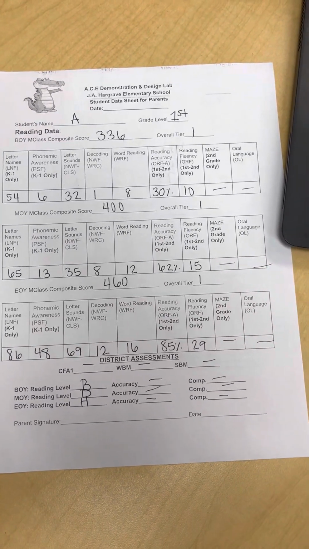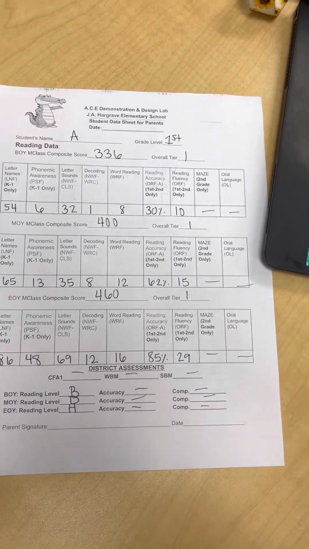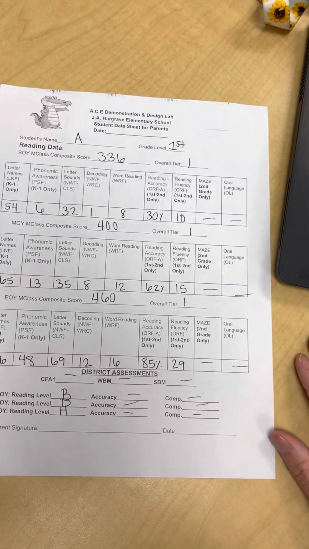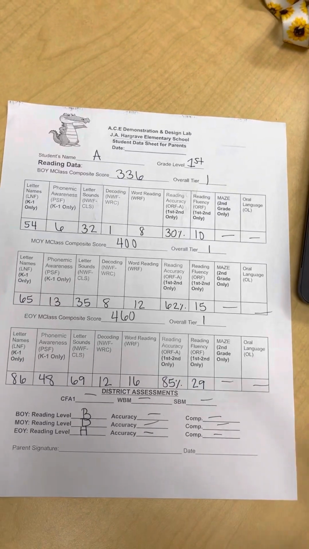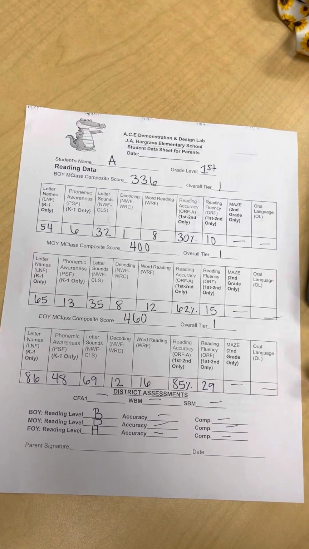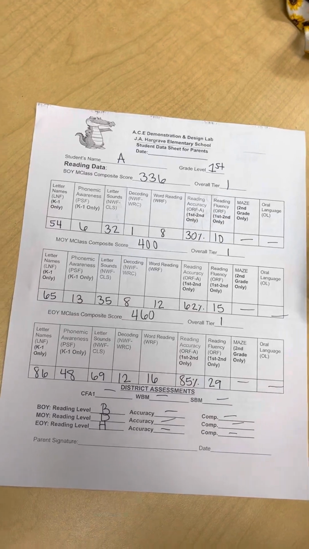Hello parents, I wanted to make a quick video to go over this form that I'm going to be sending home for you to sign. This is a student data sheet for you and for the school, and this helps us keep track of your child's data throughout the year.